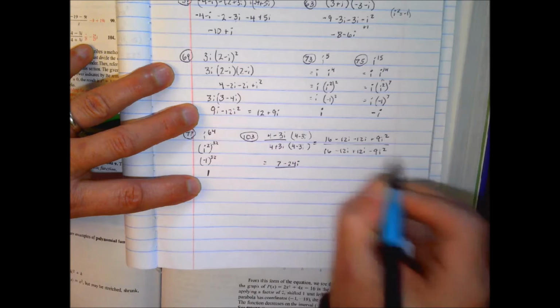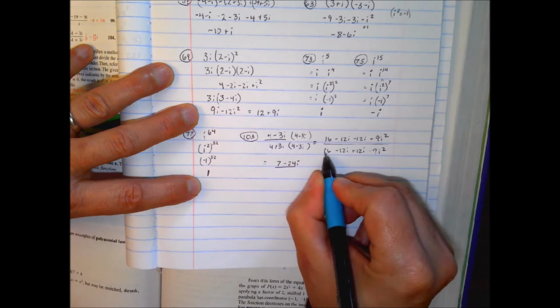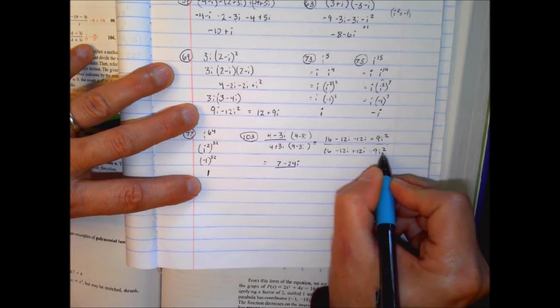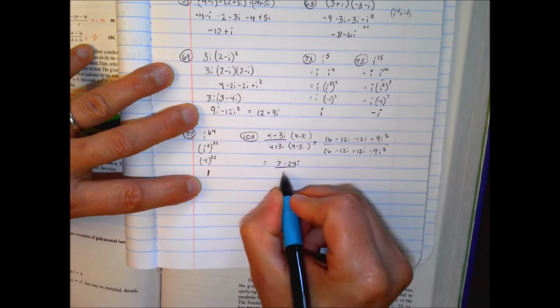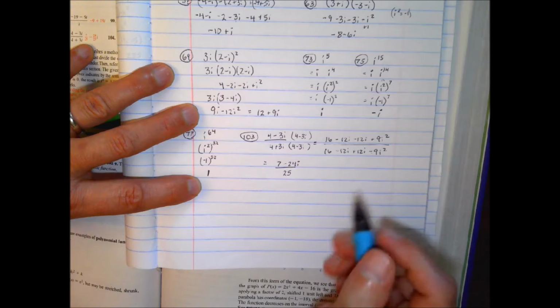And on the bottom, this would be plus 9. So 16 plus 9, because it's negative 1, and these middle terms cancel out, would give you 25. And then you look, does anything divide out of all terms? Nope. So that's our answer there.